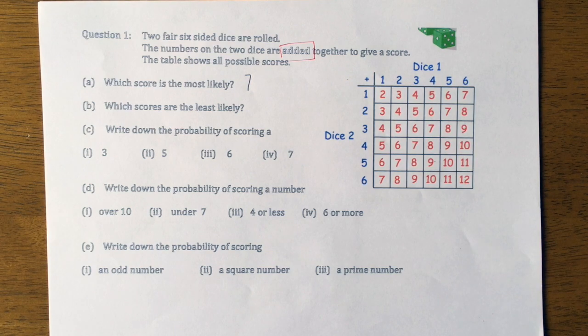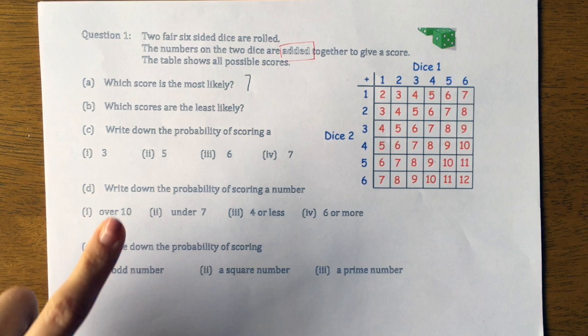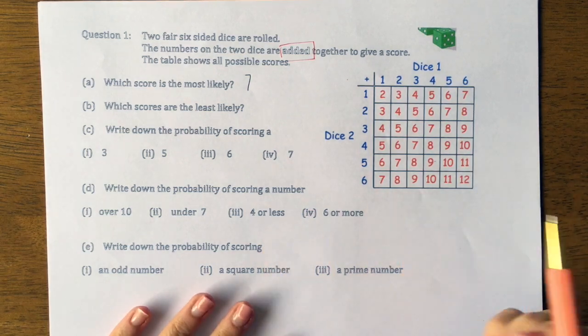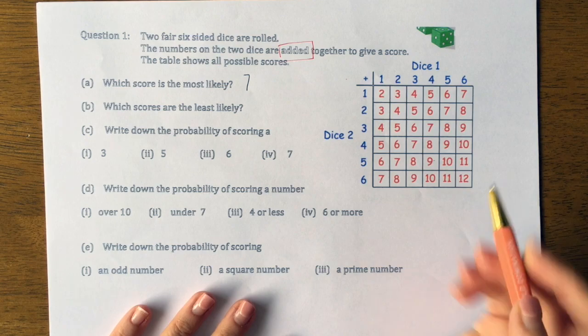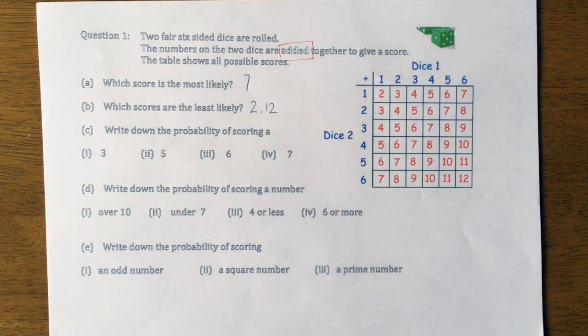Okay, which scores, now this is key, there are obviously 2 of them, are the least likely? So which have the least chance of getting? Well, it's the ones that are the least in here, which is a 2 and 12. So 2 and 12, because there's only one chance of getting a 12 and one chance of getting a 2.